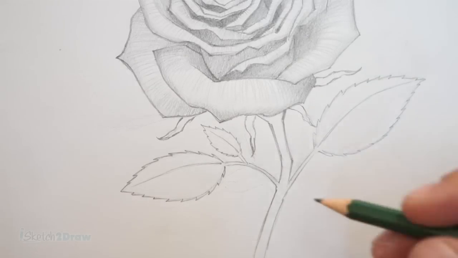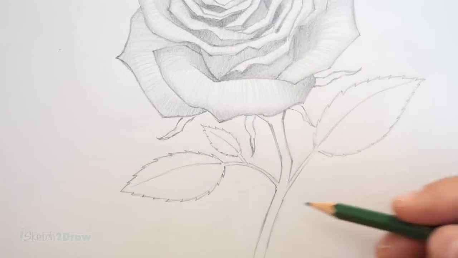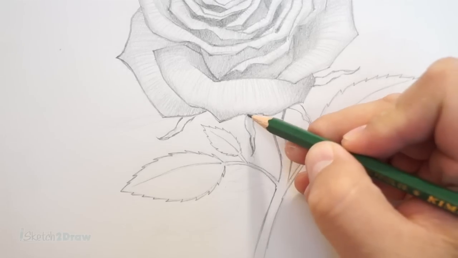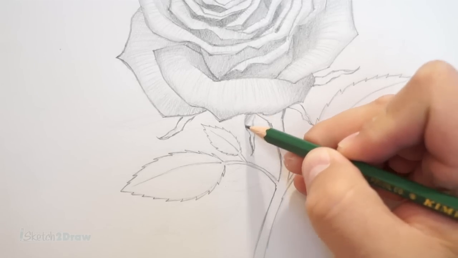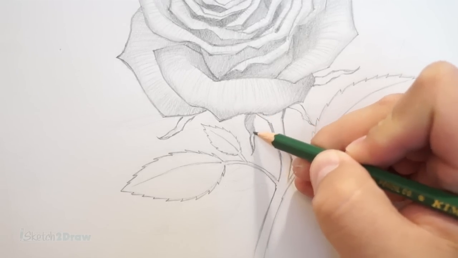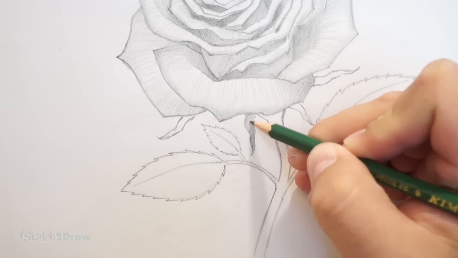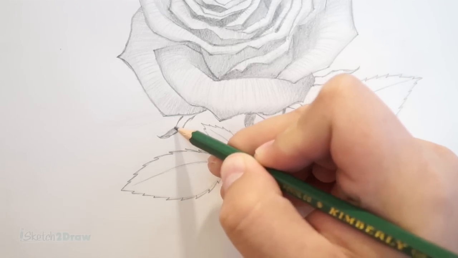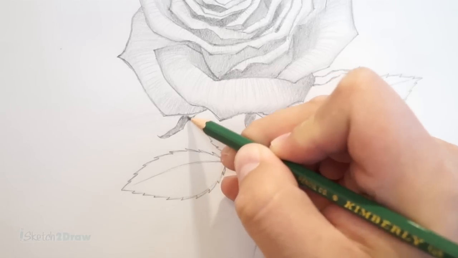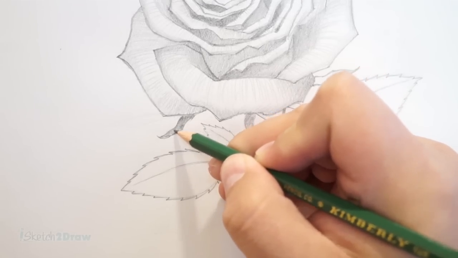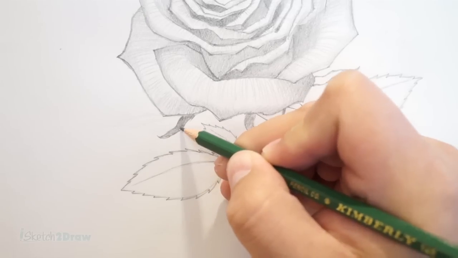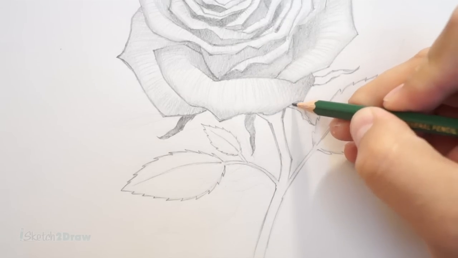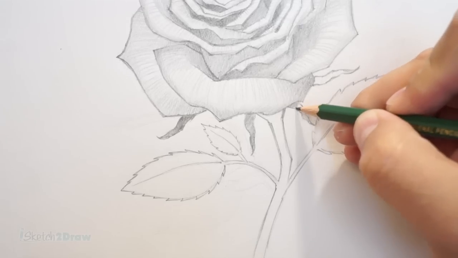Okay, so I zoomed out a little bit to show you the bottom part of the rose here. We're not going to detail it that much. We're just going to fill in some areas here, and that's all we need to do for the bottom for right now. And using a medium pressure so we can get that medium value of contrast.